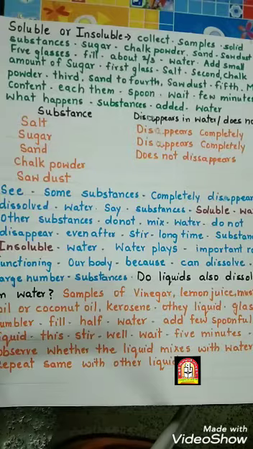You can see that some substances have completely disappeared or dissolved in water. So we say that these substances are soluble in water. It means the substance dissolves completely in water. We cannot see it in water. It is totally diluted in water. That substance is called a soluble substance. Other substances that do not mix with water and do not disappear even after we stare for a long time are insoluble in water.